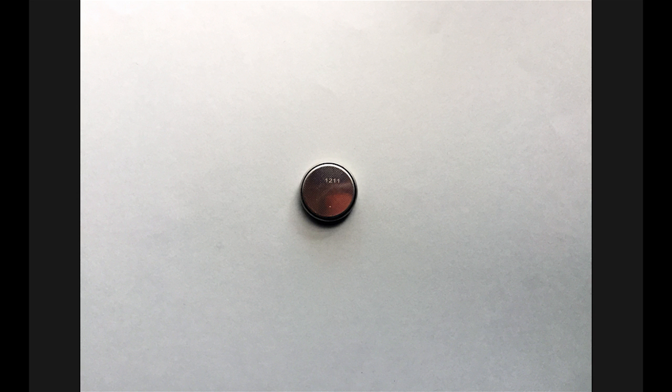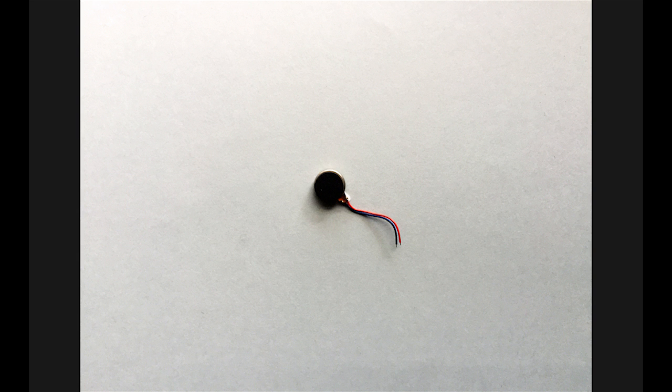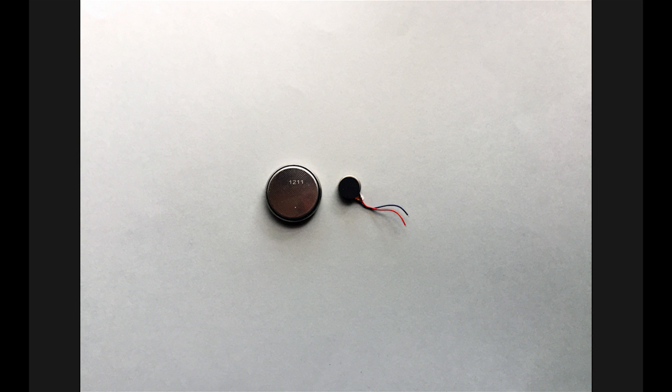You can buy these things off eBay. So this, as you can imagine, is a coin cell battery, about £2 off eBay. And this is a little vibration motor that everyone has in their phone now, and you can buy those off eBay or wherever, for £2. By themselves, even though at one time the technology was pretty amazing, now it's kind of mundane to us. So you put that with that, and you get this.